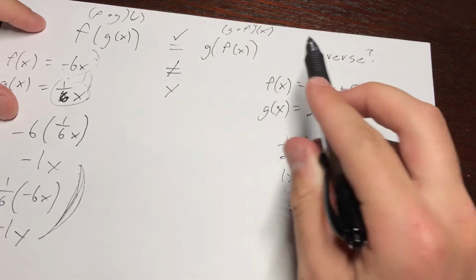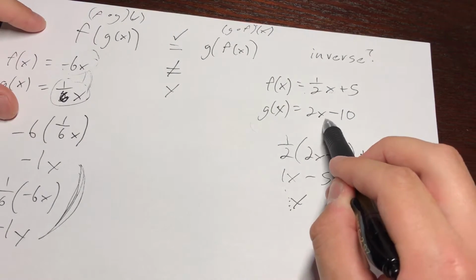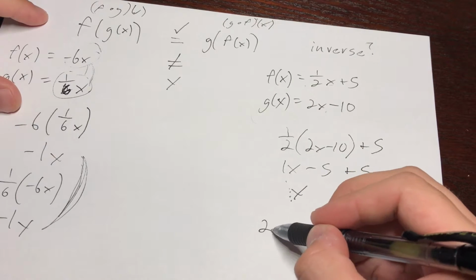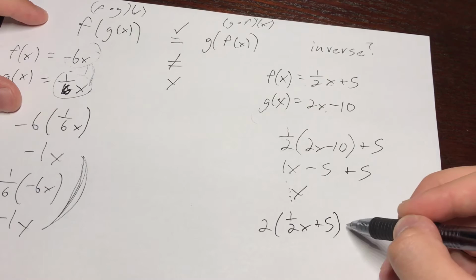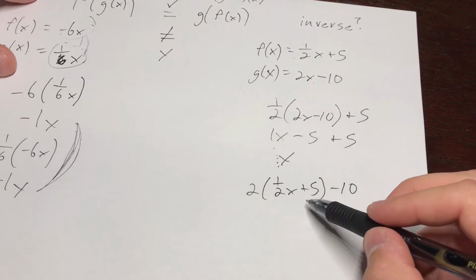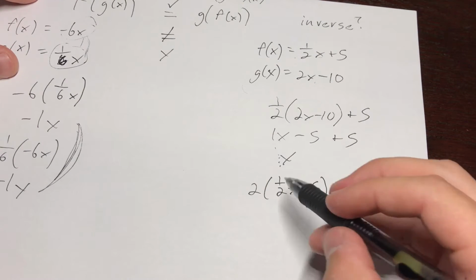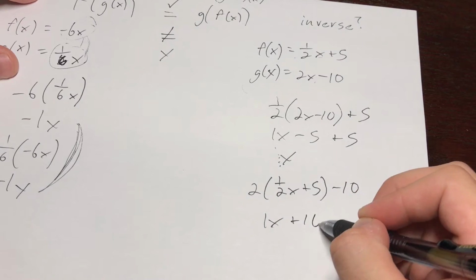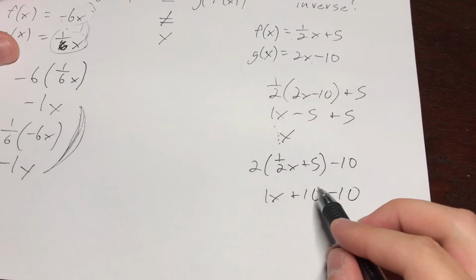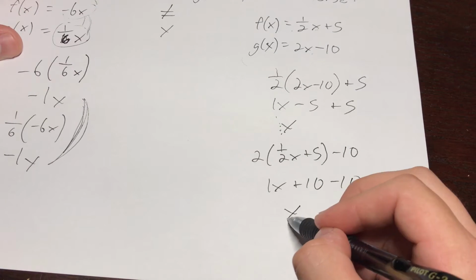Now, do the other one. g of f of x. I'm plugging in f of x for the x of g. So 2 times 1/2 x plus 5, minus 10. And I think you already know what's going to go on. 2 times 1/2 of x is 1x. 2 times positive 5 is positive 10, minus 10. These cancel out, and I'm left with x.